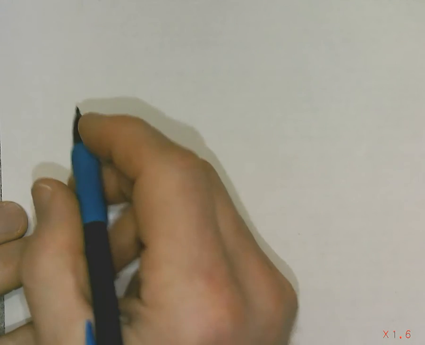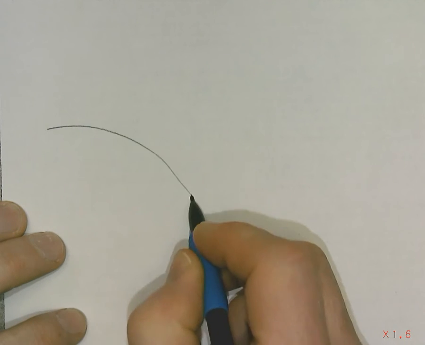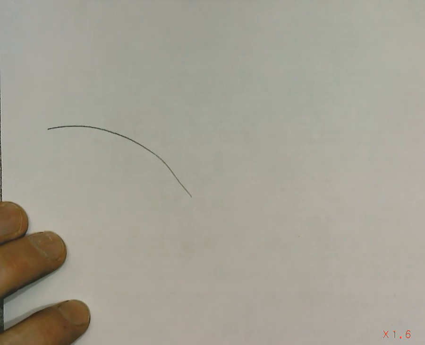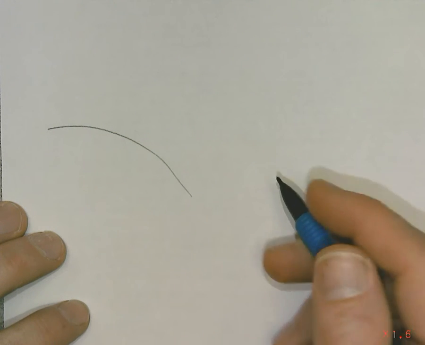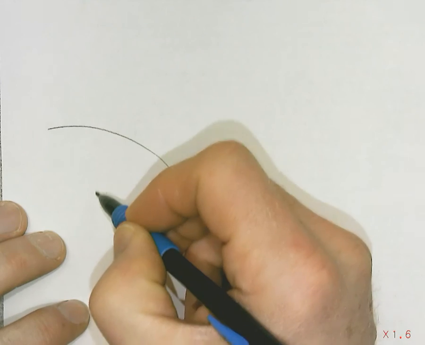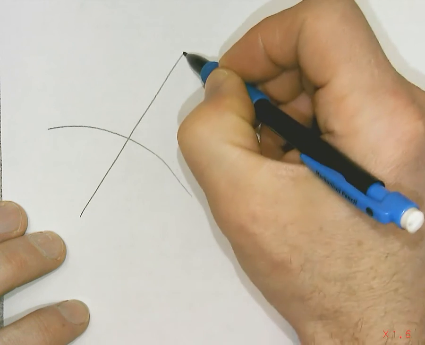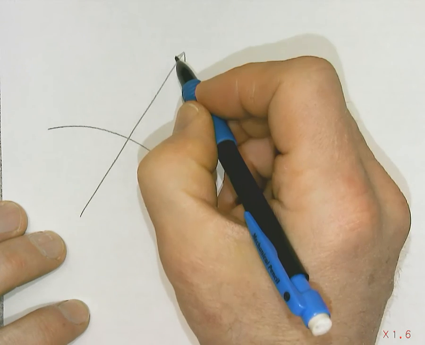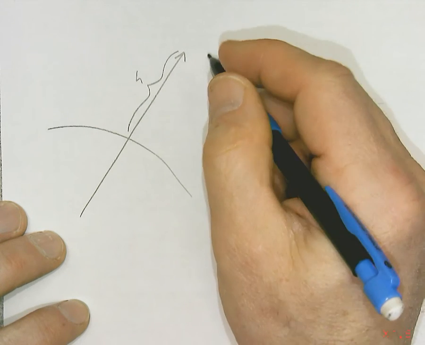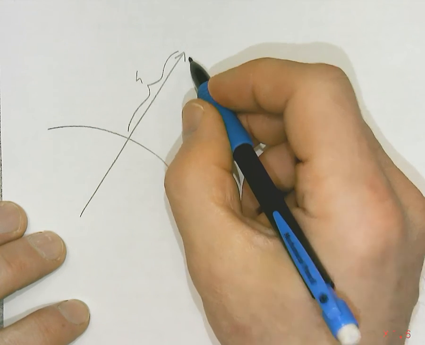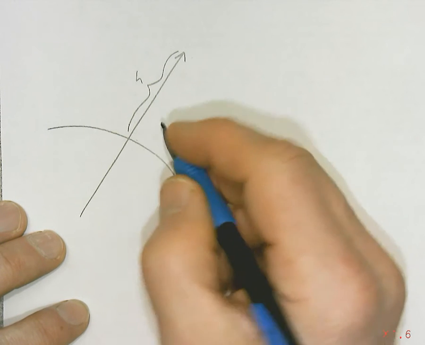Okay, this is WebAssign problem number 8 in universal gravitation. In this problem, we'll call this the surface of the Earth, and we want to know at what height above the surface of the Earth, this height here, the g field is a different value than it is at the surface.